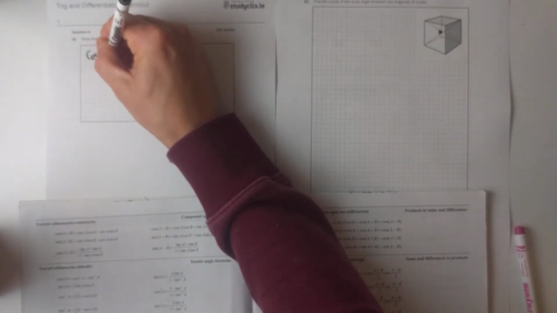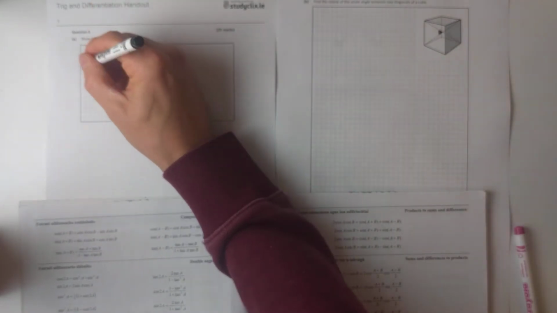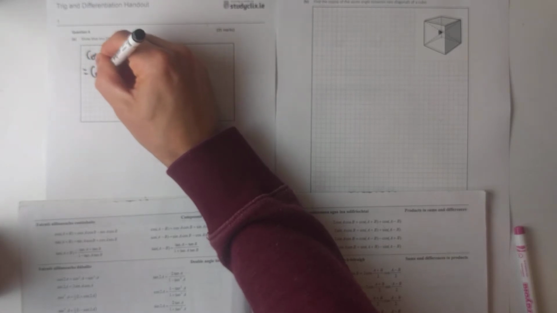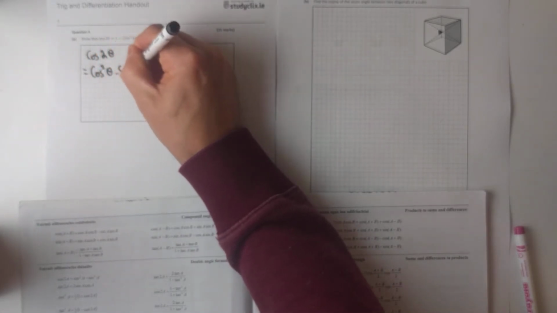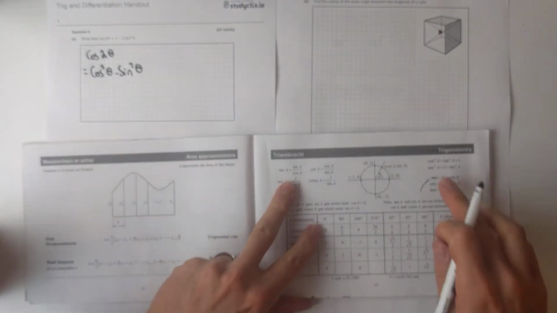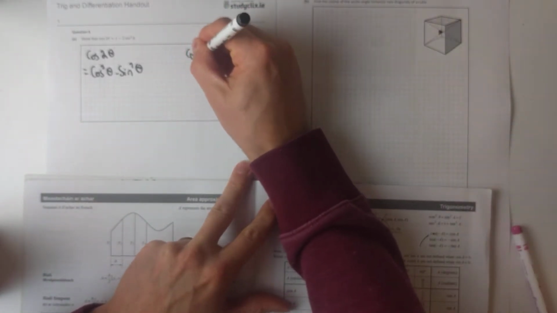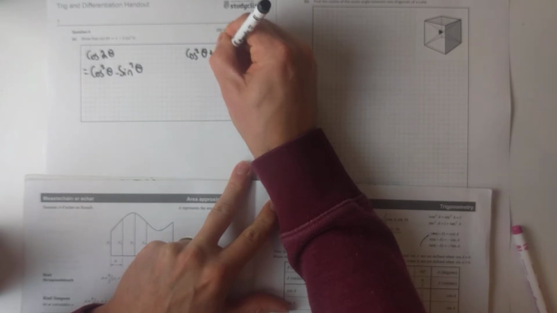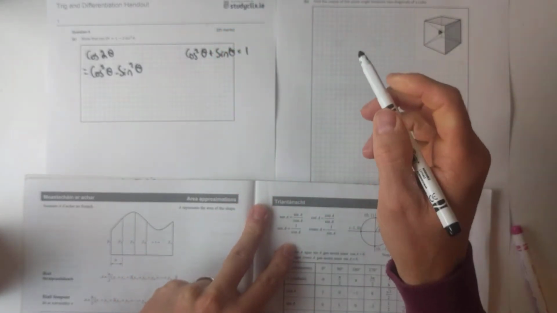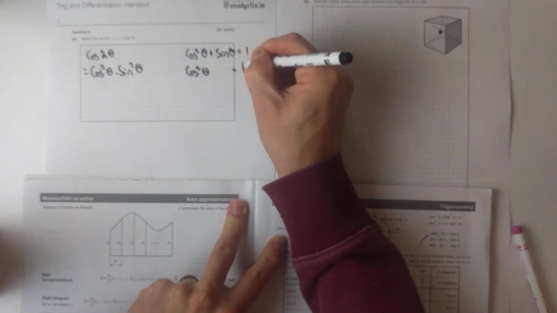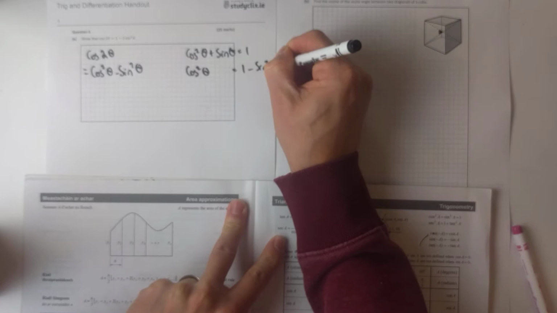And it tells you that cos 2 theta is the same as cos squared theta minus sine squared theta. And you know from page 13 that cos squared a plus sine squared a is equal to 1. So cos squared theta plus sine squared theta is equal to 1. So work out what cos squared is equal to on its own. It's going to be equal to 1 minus sine squared.